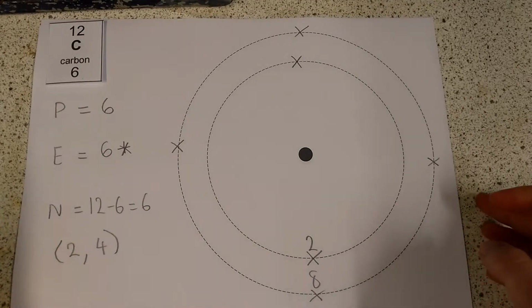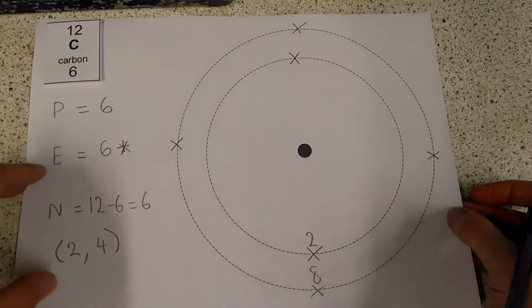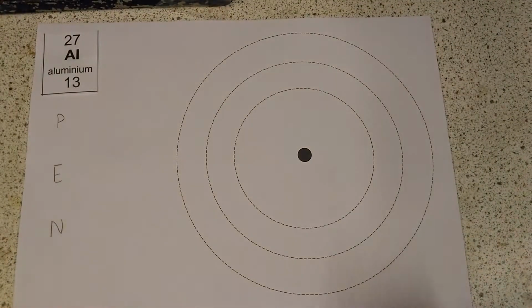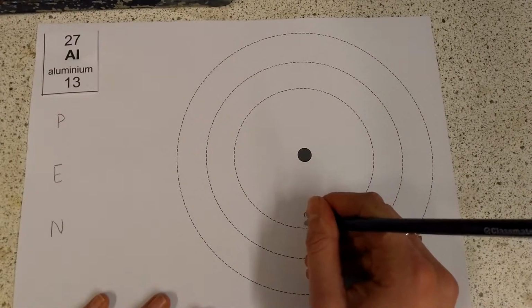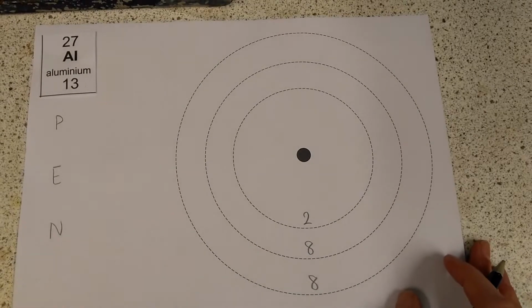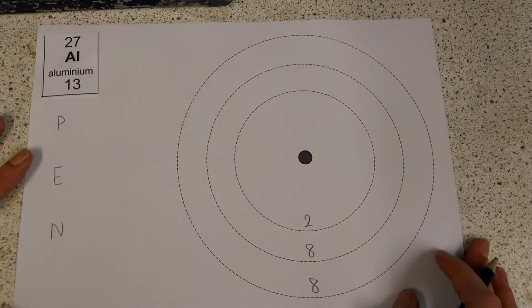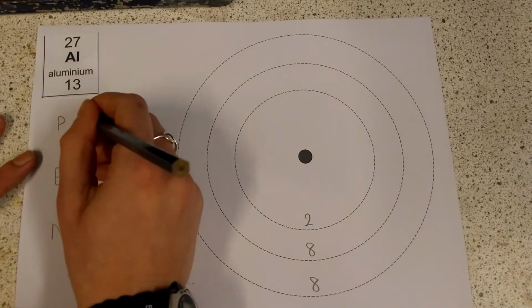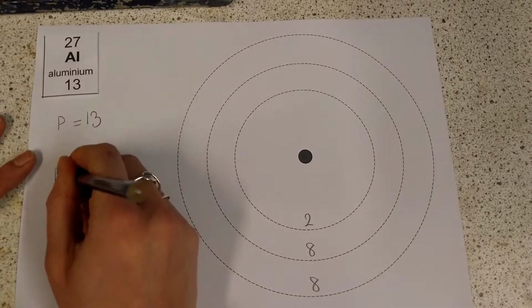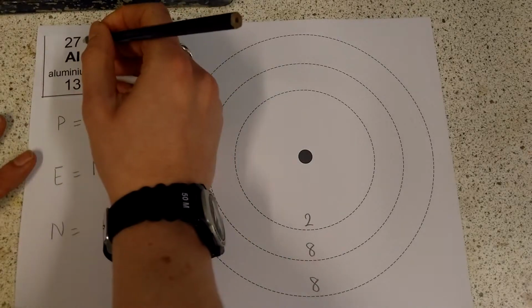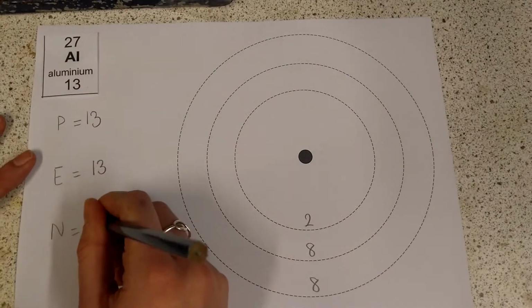Now, some of you are going to be wondering, what do you do when you have a bigger atom? Because here we've only got room for 10 electrons, and we know that there are bigger atoms than that. So, we've got room for 2 in our first shell, 8 in our second shell, 8 in our third shell, and after that we stop drawing these diagrams because it gets complicated. If we have a look at aluminium, we've got a proton number, or atomic number, of 13. We need 13 electrons to balance that out. And to figure out our neutrons, we're going to do 27, take 13.